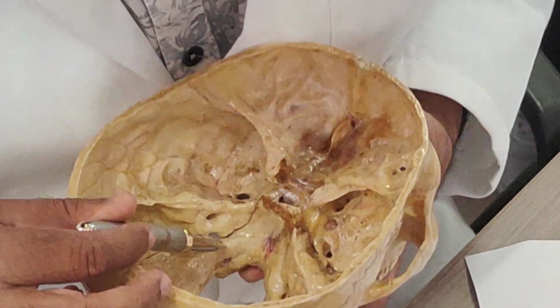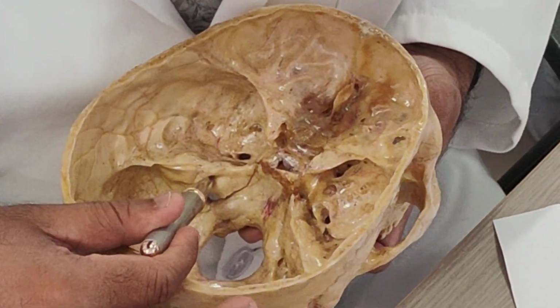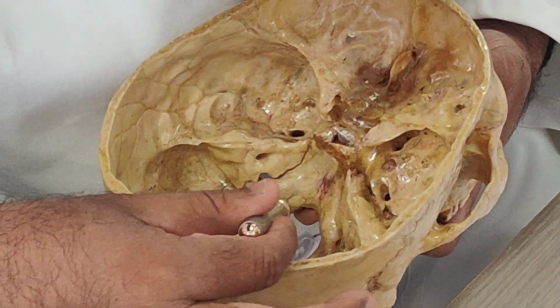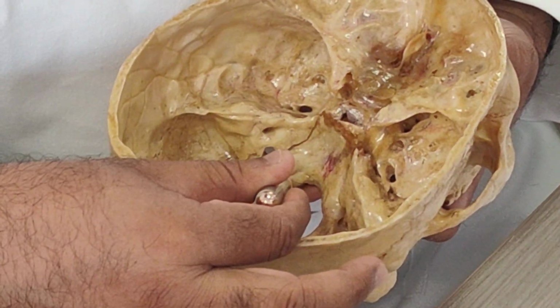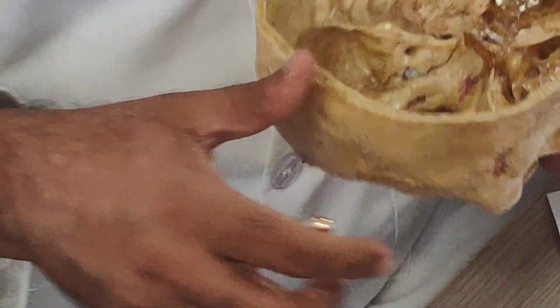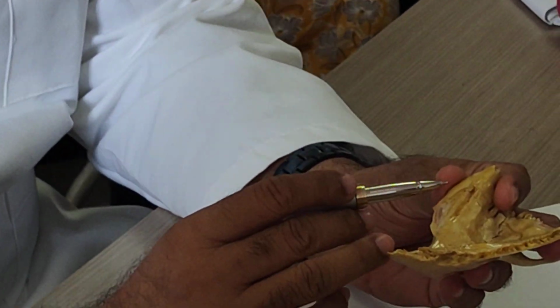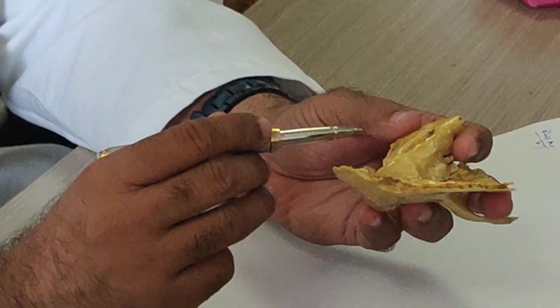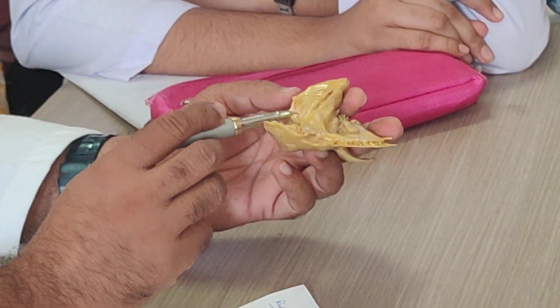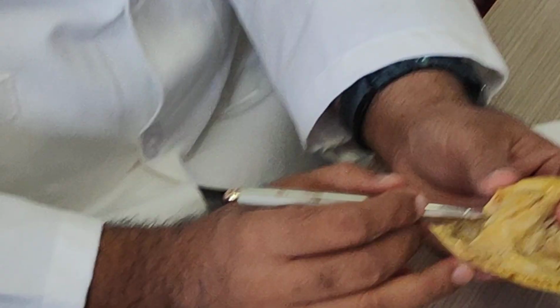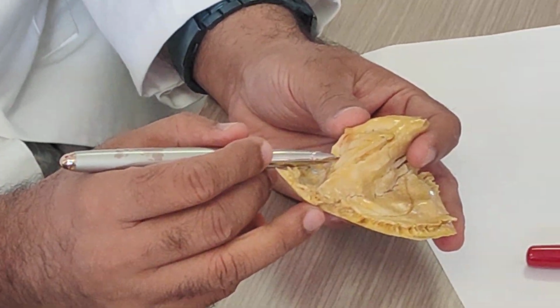At the level of tuberculum jugulare: internal acoustic meatus, jugular foramen, hypoglossal canal. Okay. So internal acoustic meatus you have to know, and behind the internal acoustic meatus lies the aqueduct of vestibule. This one is the aqueduct of vestibule.